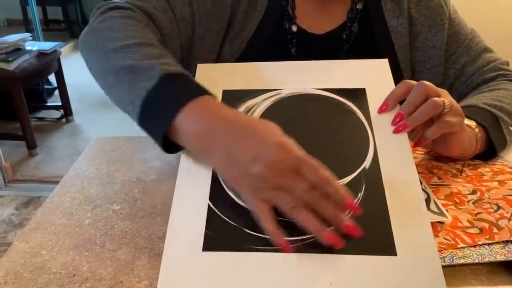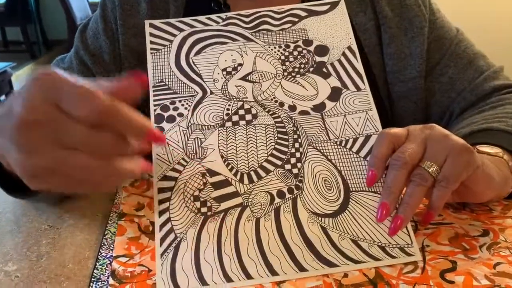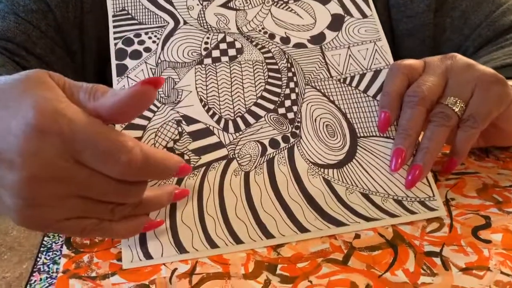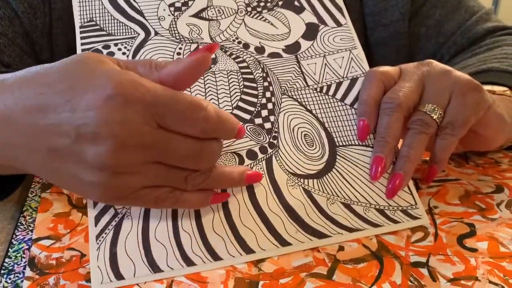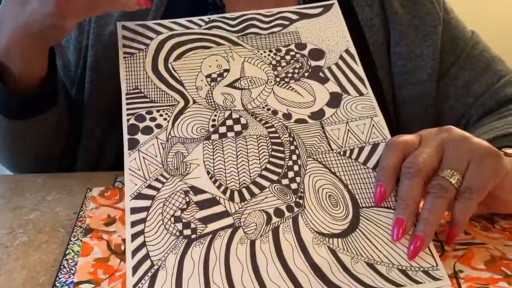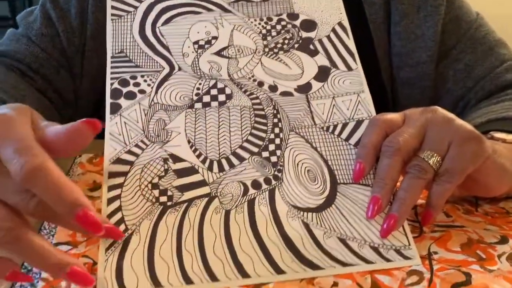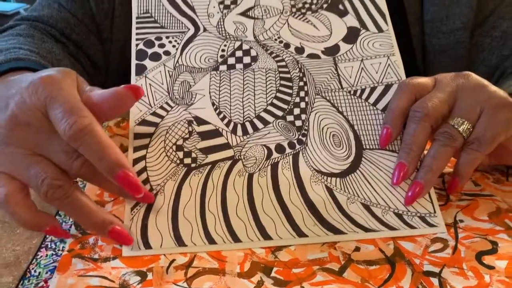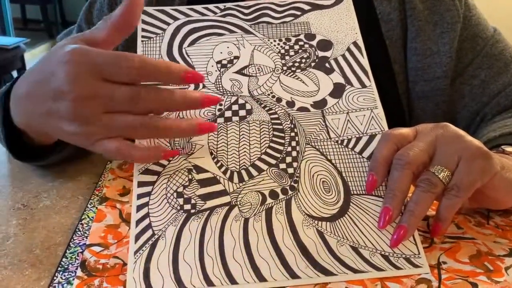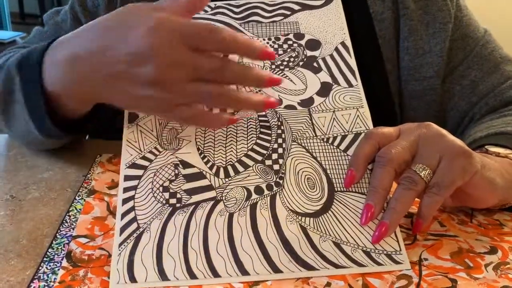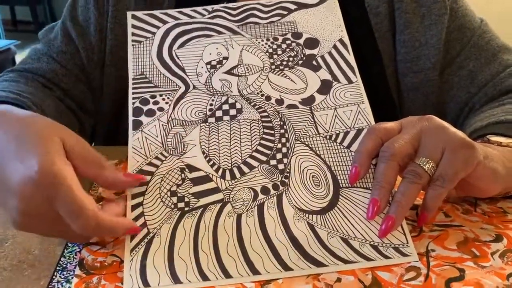Again, the viewer's eye. In this design, I want you to notice that the artist repeated the same line more than one time in different areas of the work, okay? And he also used a variety of lines: thick lines, thin lines, vertical lines, horizontal lines, diagonal lines, zigzag lines are all within this design.